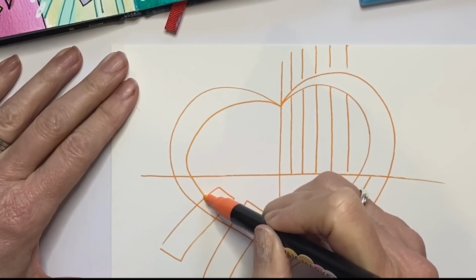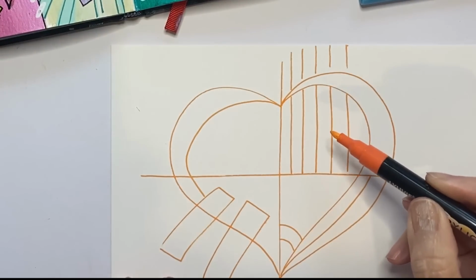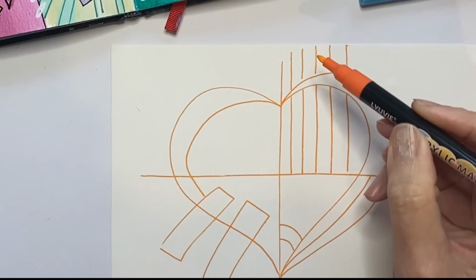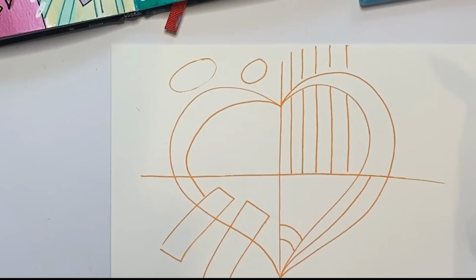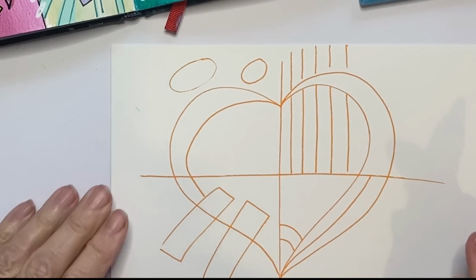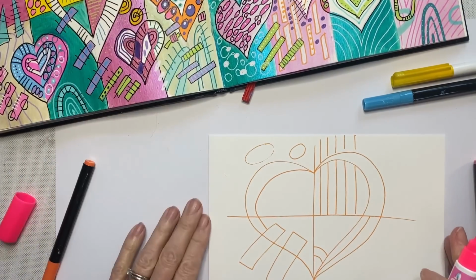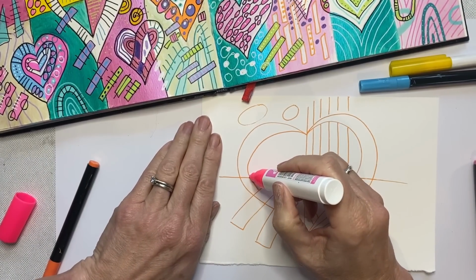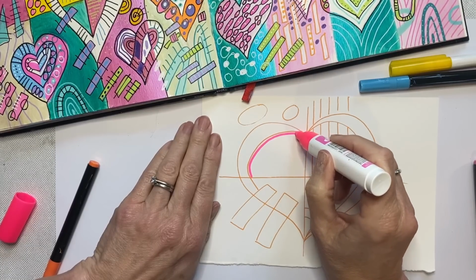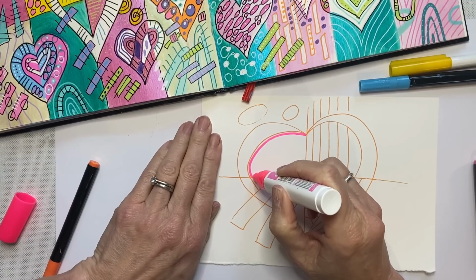Again, if you didn't see this one originally, I will put the link below. And there's sort of various circles in there as well. I'm just going to put in a bit of block colour. I use a whole variety of different acrylic pens, and it just depends what you want, really.